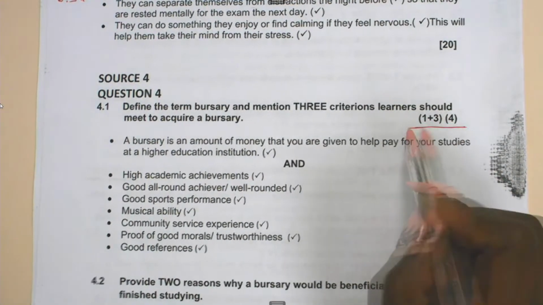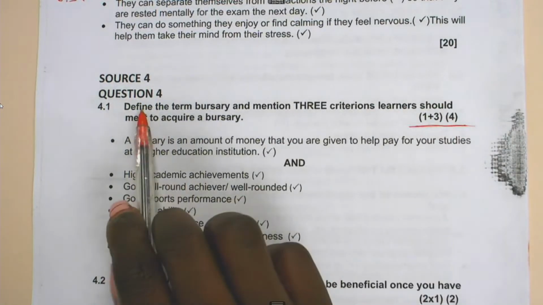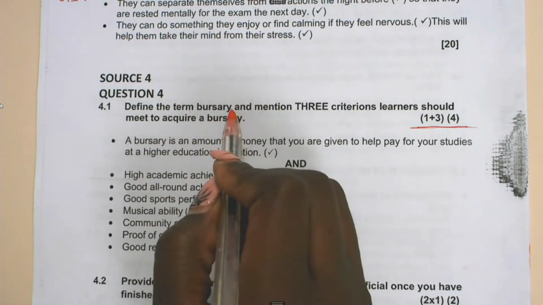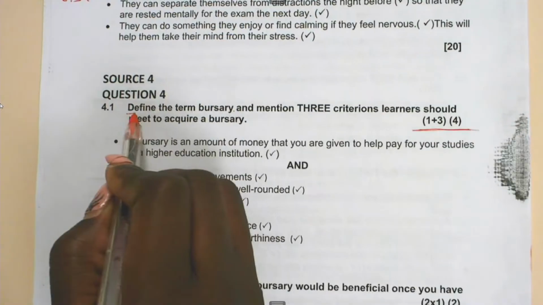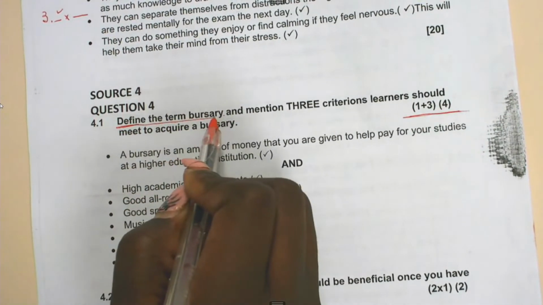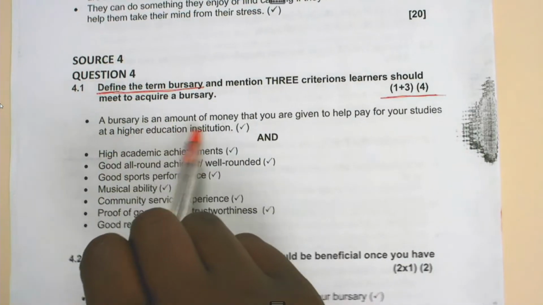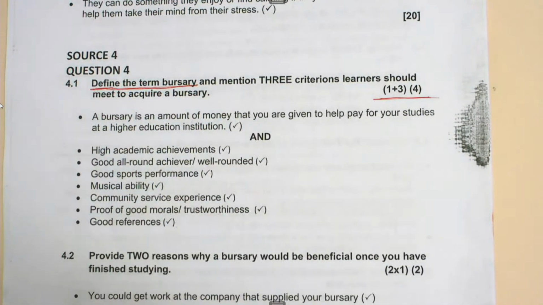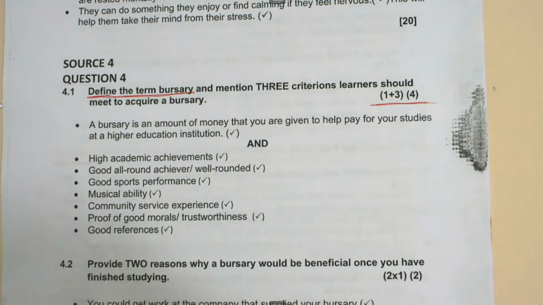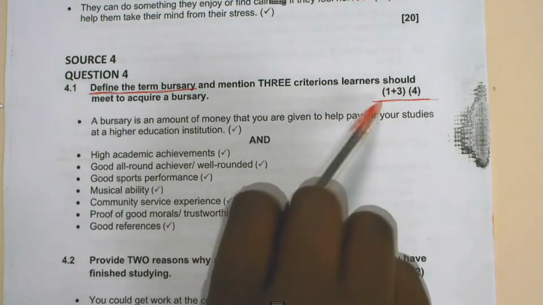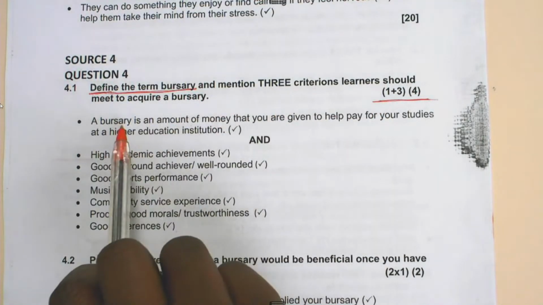Still emphasizing this. It means define the term bursary. When we define the term bursary, it is our first question, 4.1. What is a bursary? A bursary is an amount of money that you are given to help pay for your studies at a higher education institution. It has to be clear for you learners to be awarded that 1 mark.